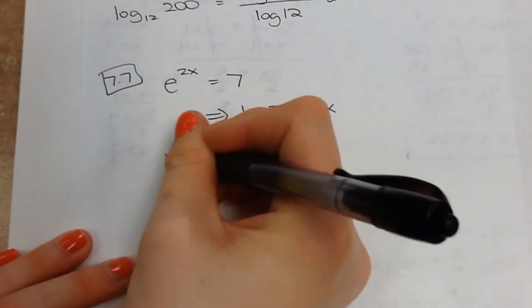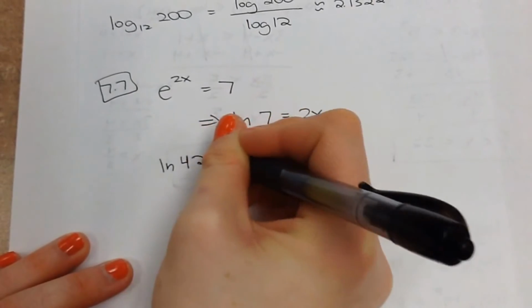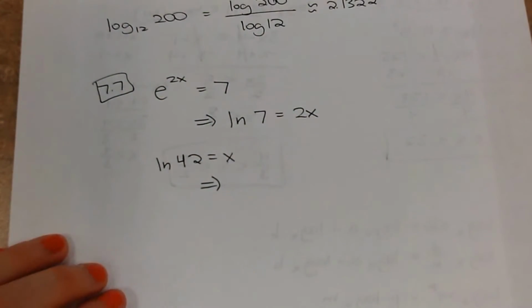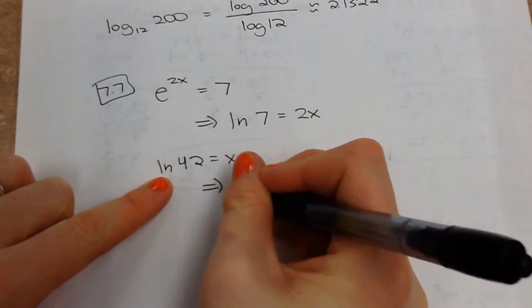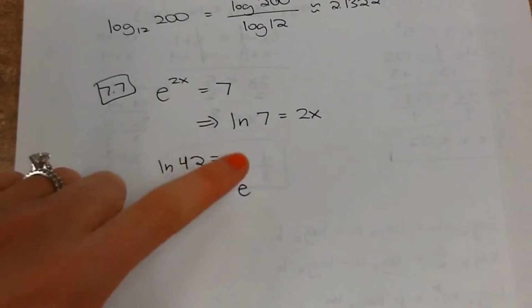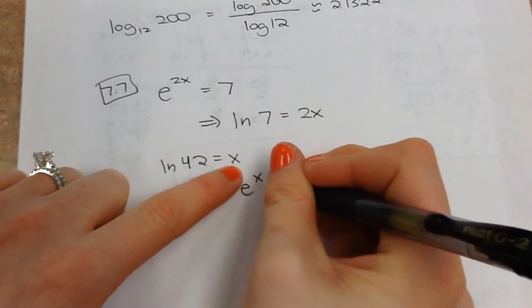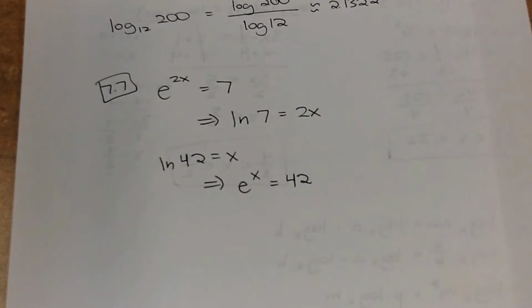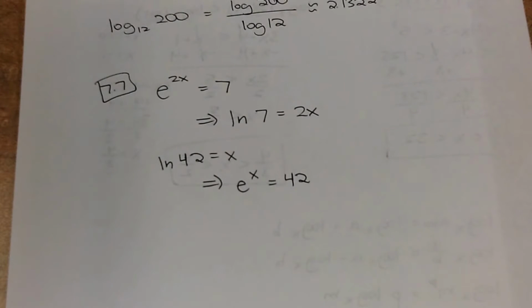Like say I had natural log of 42 equals x. I could ask you to write that in exponential form. So I start with the base, which since this is natural log, the base is e, and then raise it to this number as a power, equals this number. Okay, so same thing we did in actually 7-3. We just have a different base. So you're translating back and forth between log and exponential.